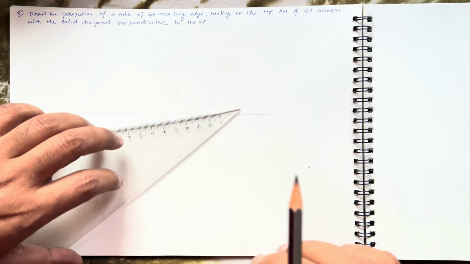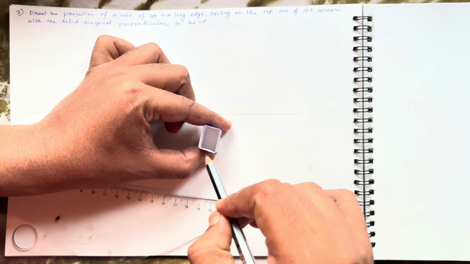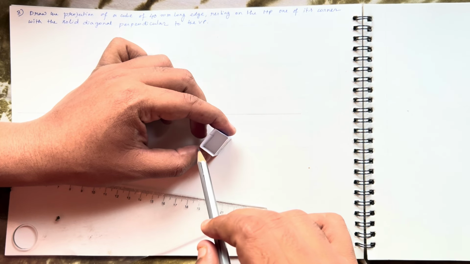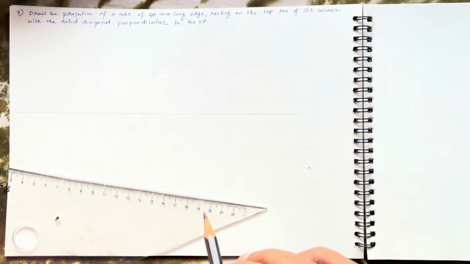So first we consider the cube is resting on HP. For that, you can see this type of figure, and consider that the edge is 45 degrees to the VP.